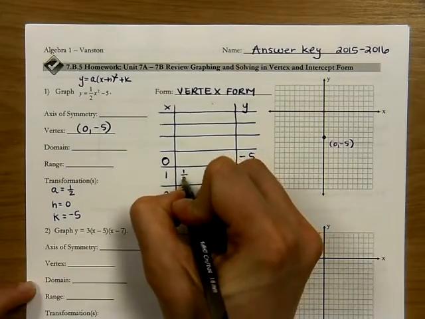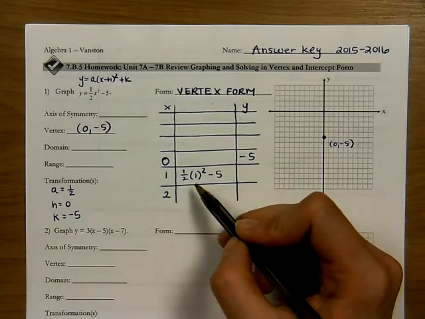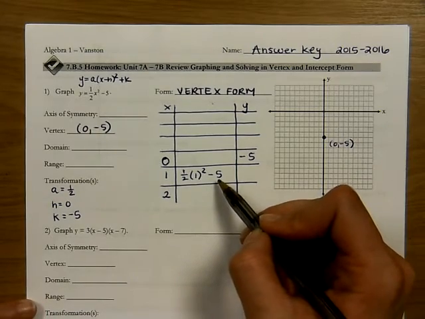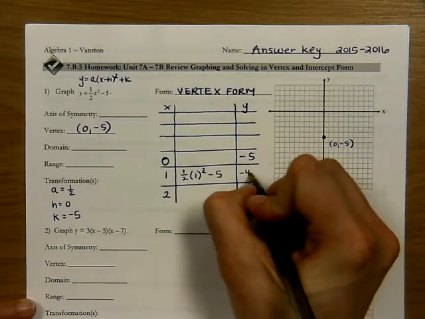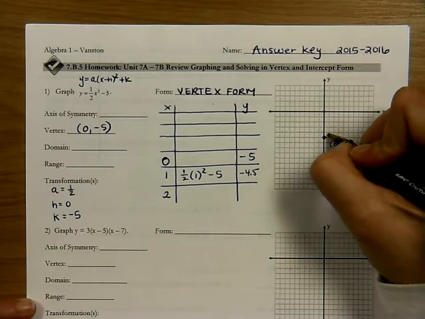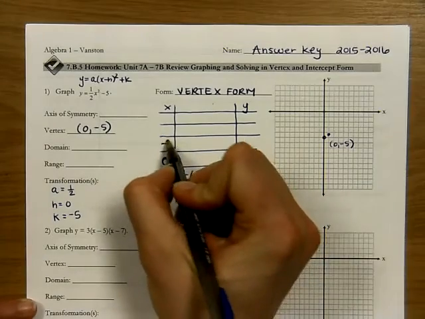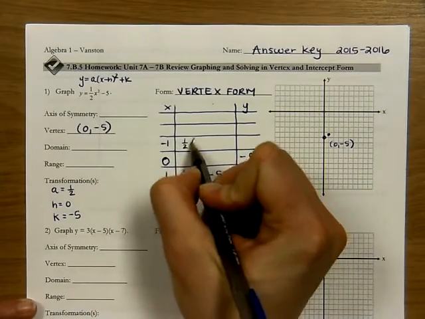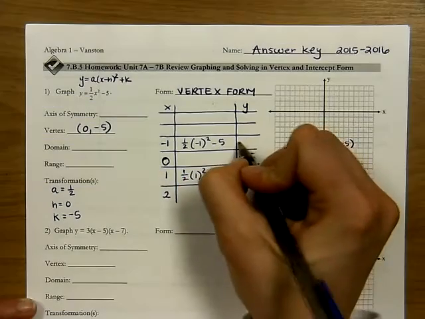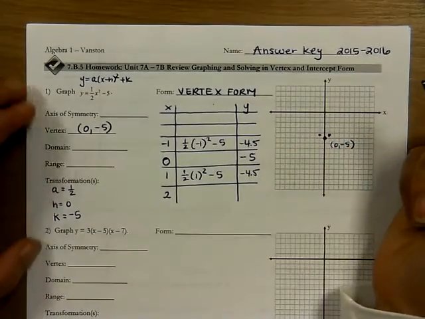If I have 1/2 times 1 squared minus 5, well, if I do order of operations, 1 squared is 1, 1/2 times 1 is 1/2, 1/2 minus 5 will be -4.5. So I can go over to 1 and -4.5 and plot that point. Now I can either substitute in -1 for x and evaluate that, or realize that this is going to be symmetrical, so this also has to be -4.5. So I get that guy over there.